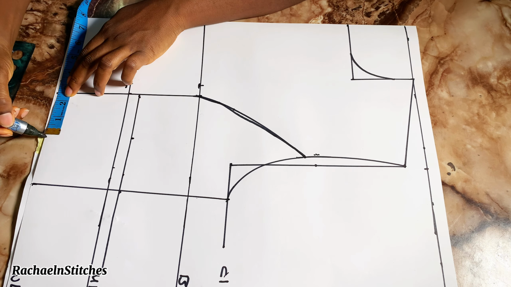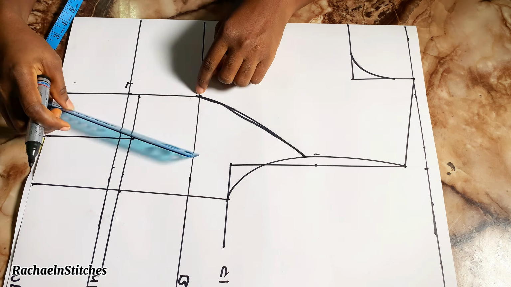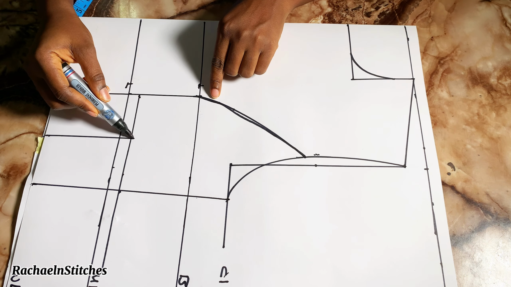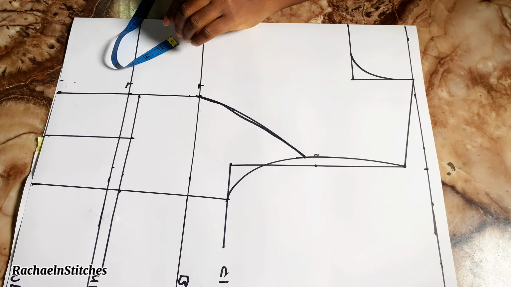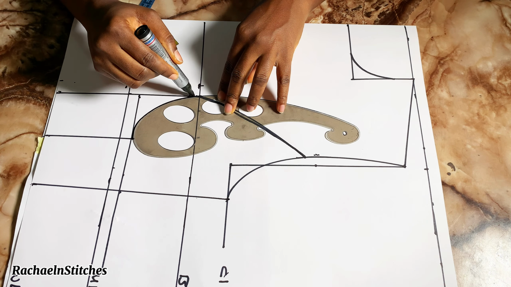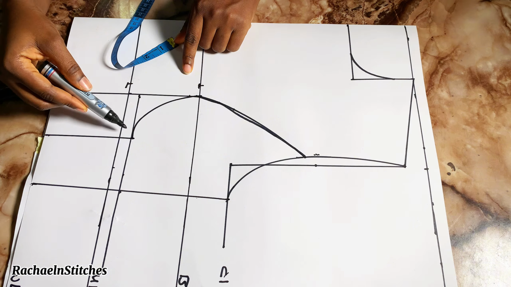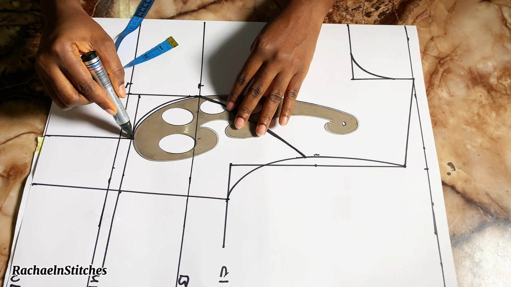And then I'm also going to mark that 2.5 inches at my waist point, and I'll rule a straight line. Then at my bust point, I'll just drop a bit by like 1/2 inch, to create more room for the bust to sit properly. All right, so for this bust of 44 inches, I came in by 2.5.